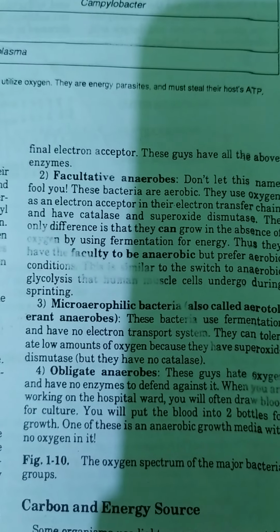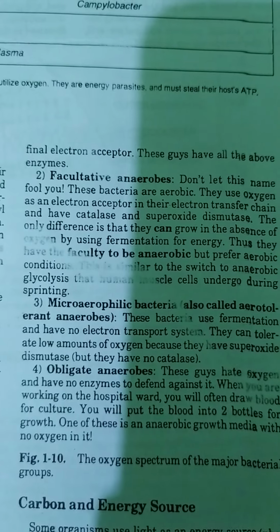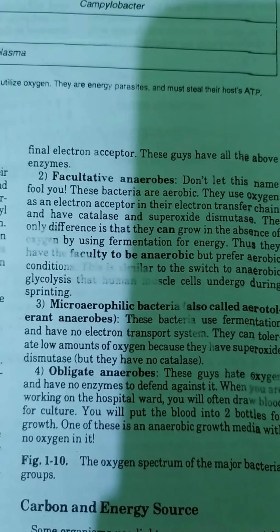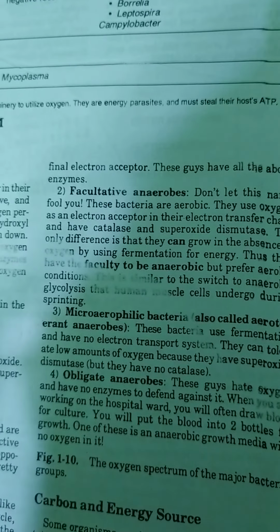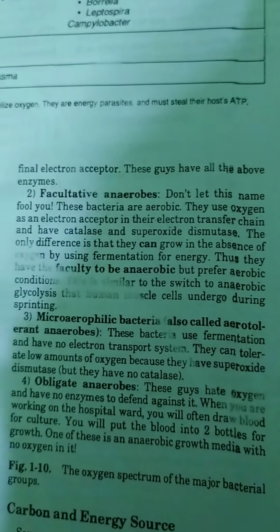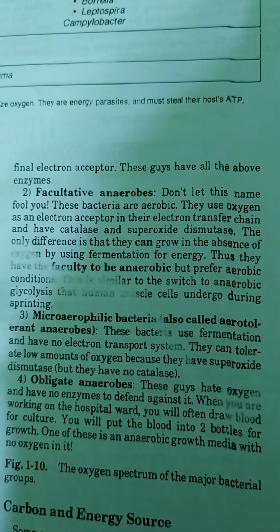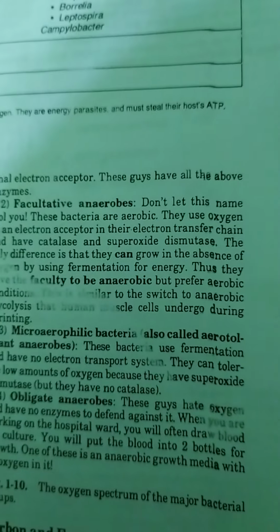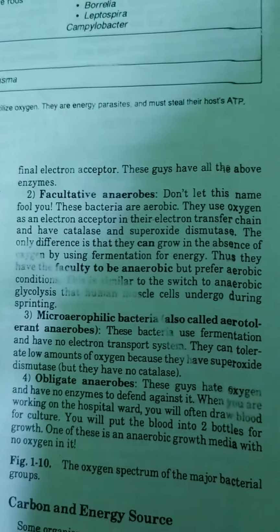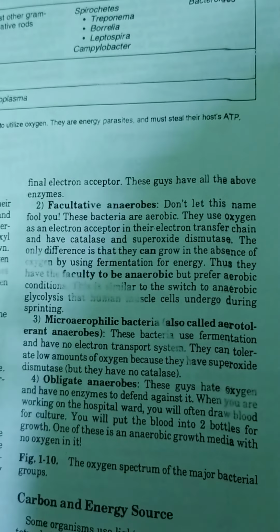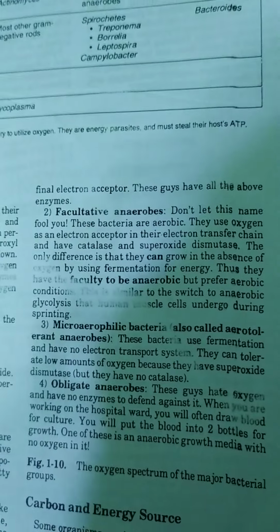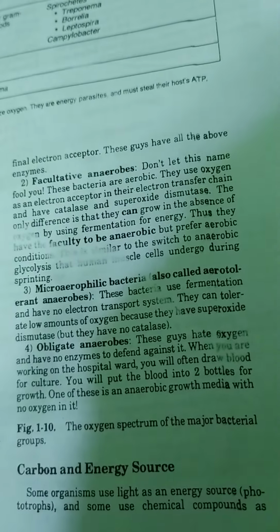Thus, they have the faculty to be anaerobic but prefer aerobic conditions. This is similar to the switch to anaerobic glycolysis that human muscle cells undergo during sprinting.